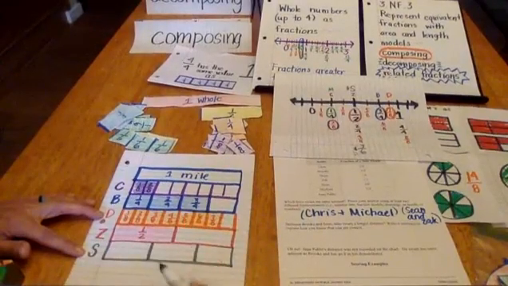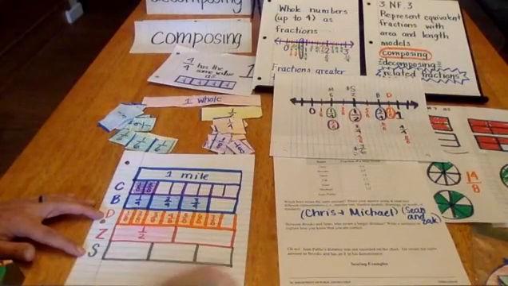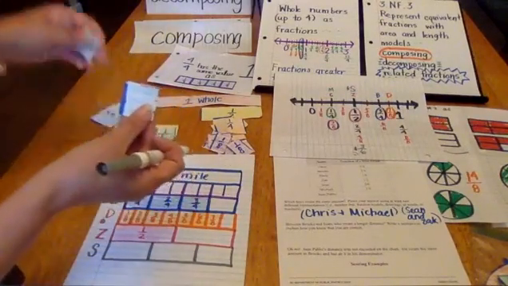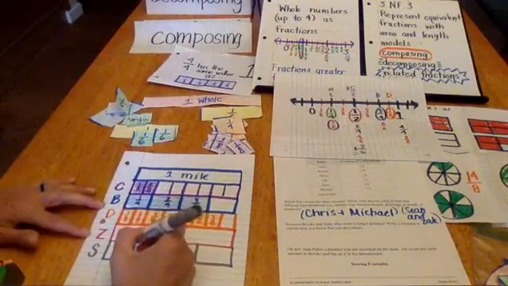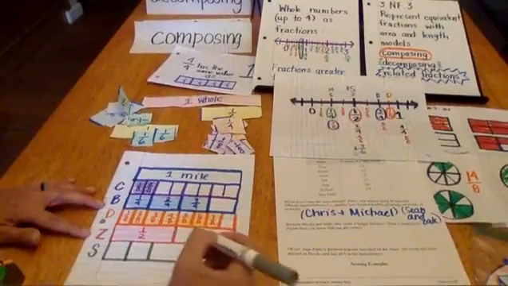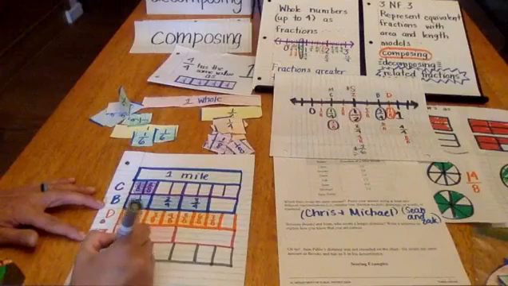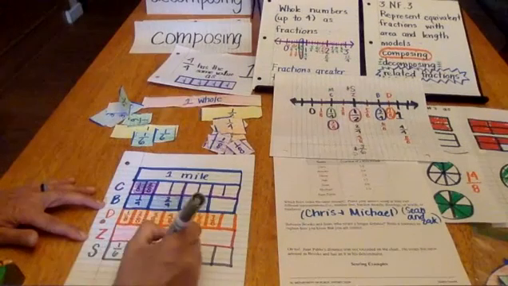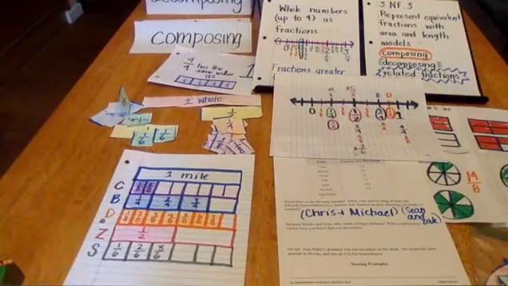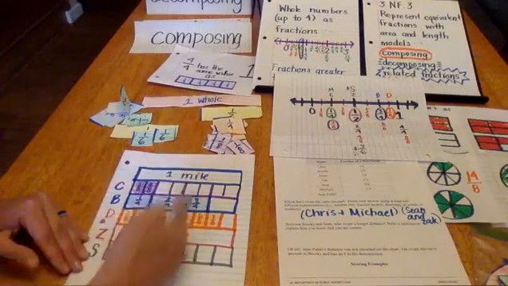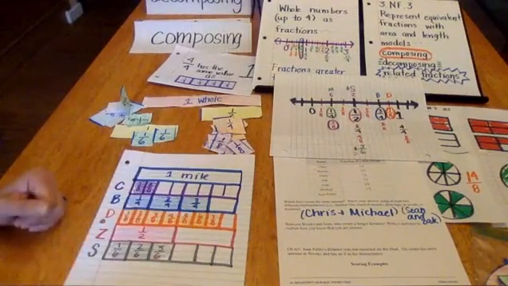I partition into 3 equal areas, and then I partition each third in, or I decompose each third in half, and that gives me my sixths. So I'm going to partition in half, half, and half. So here's 3/6. 1/6, 2/6, 3/6. Okay, have to know how to compose and decompose those fractions so we can see how they are relatable to others. So I'm still trying to keep my halfway point the same, okay?